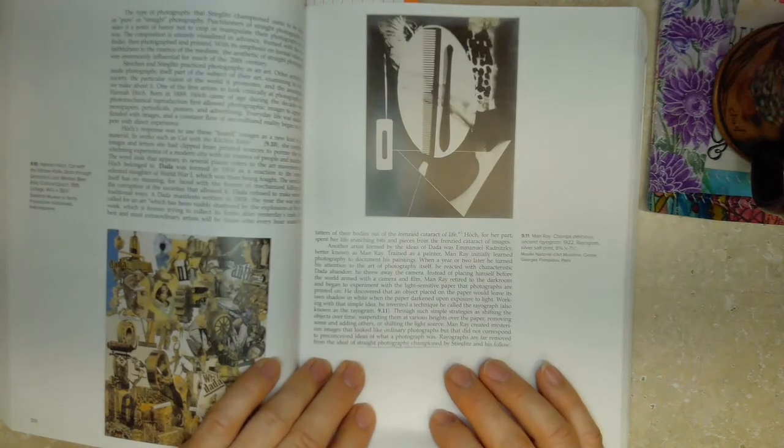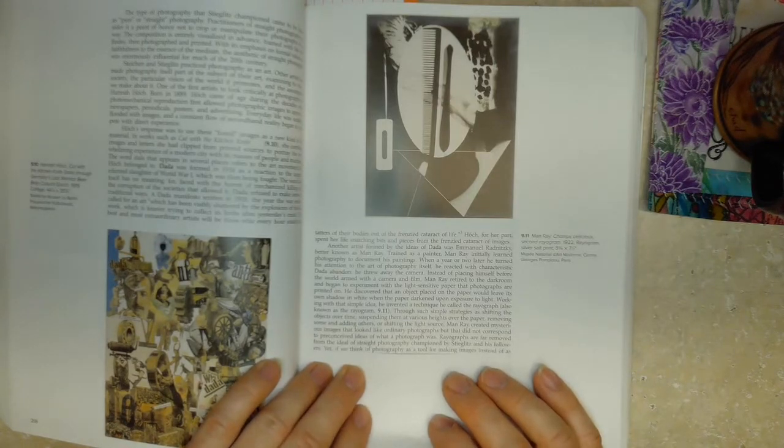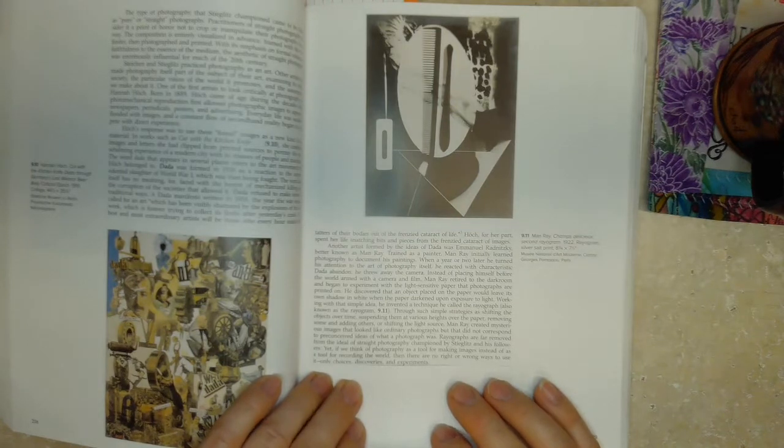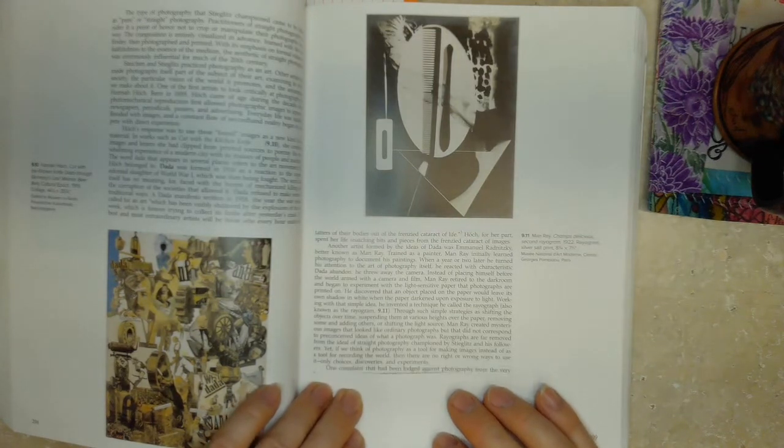Rayographs are far removed from the ideal of straight photography championed by Stieglitz and his followers. Yet if we think of photography as a tool for making images instead of as a tool for recording the world, then there are no right or wrong ways to use it, only choices, discoveries, and experiments.